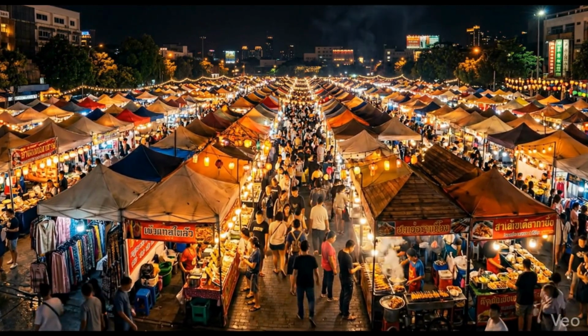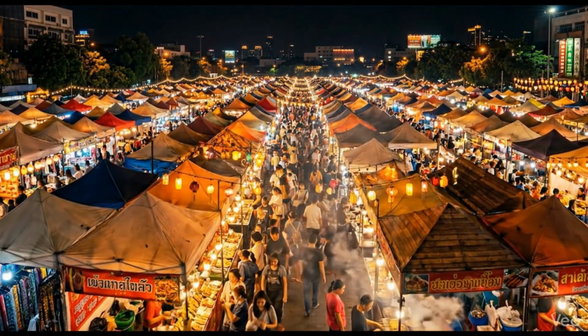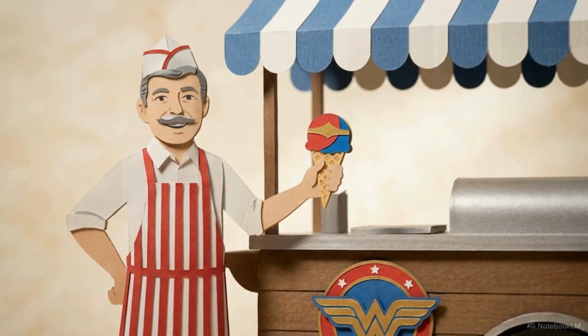Imagine a night market, glowing with colorful tents and filled with people. This bustling square is where we can see the invisible forces of the economy in action. Steve runs an ice cream stand here.